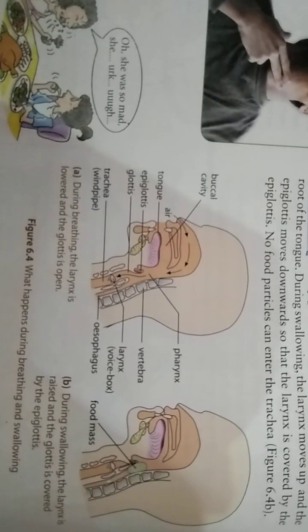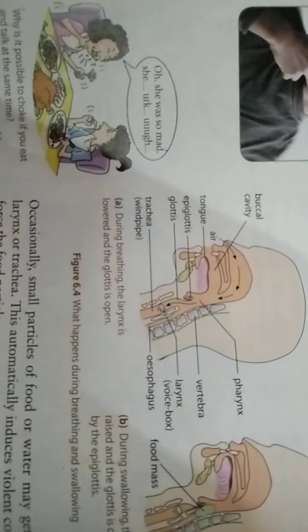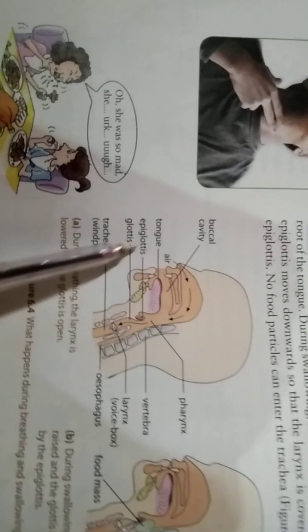Look at this diagram and understand the process and the structures, the anatomy of the digestive system. Let's see the buccal cavity area, tongue.